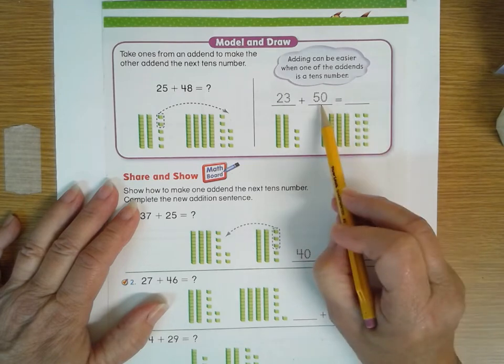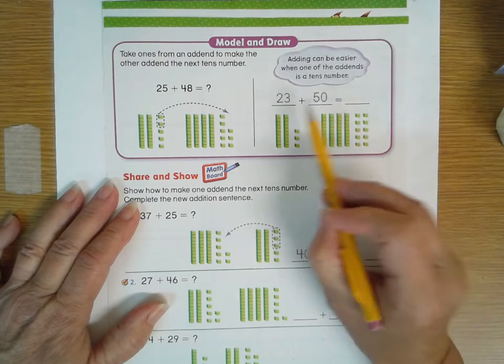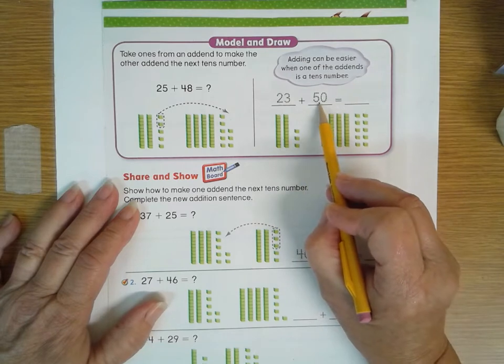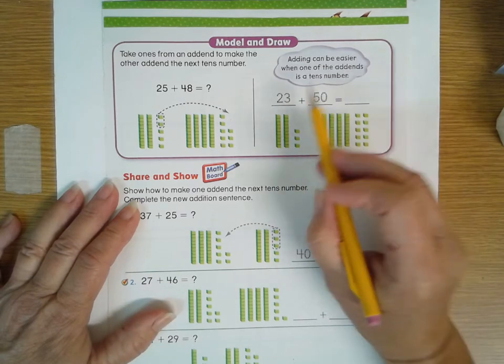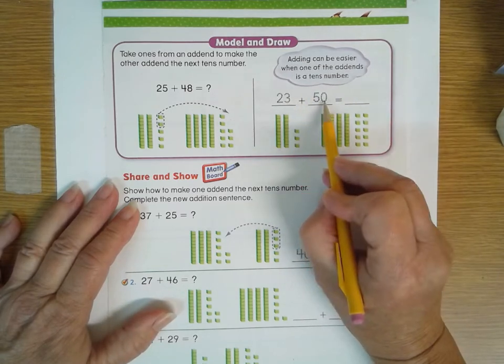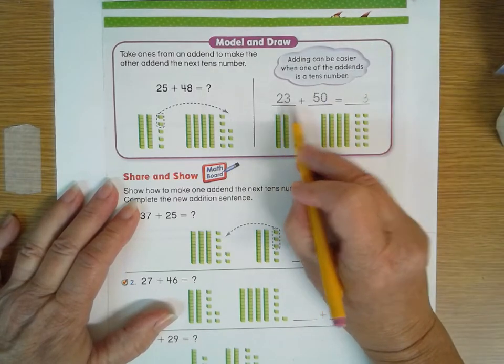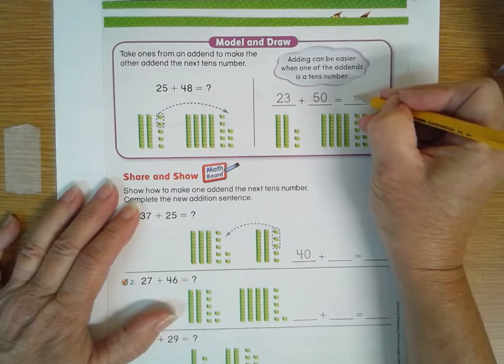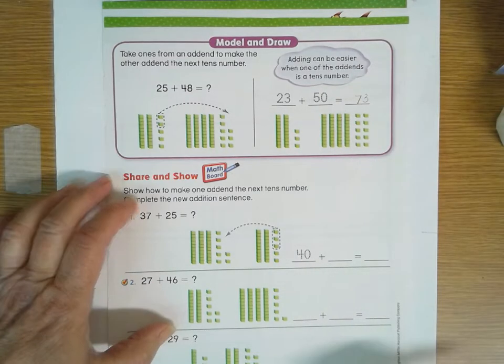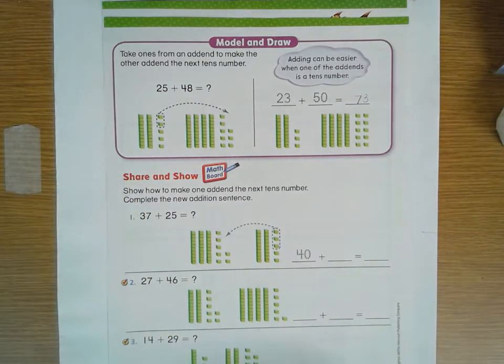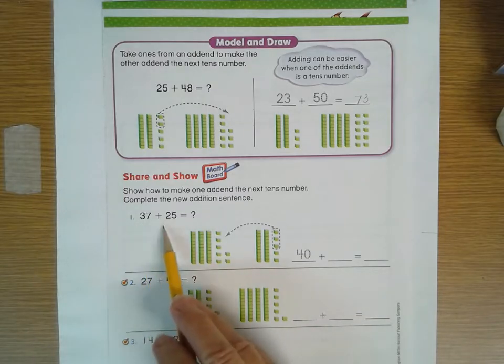And we don't have 48 anymore because we took that up to the next 10. We have 50. And 23 plus 50, well, we can look at our ones. We have 3 ones and 0 ones, so we know that's going to be 3. And 2 10s and 5 10s, and that's going to be 7. So we have 73.